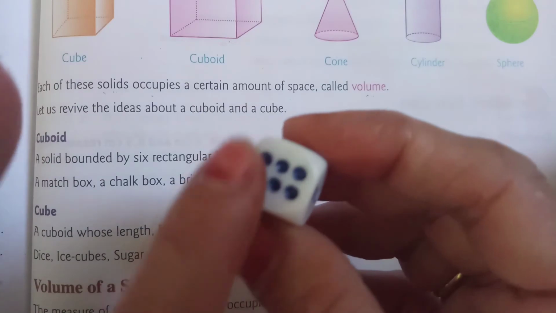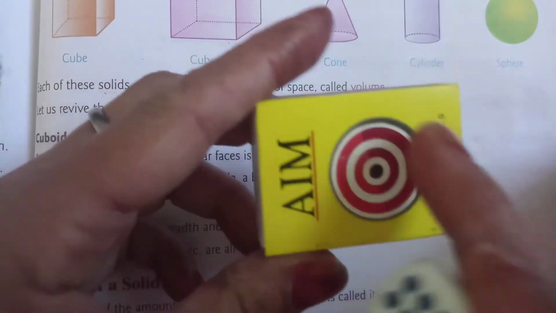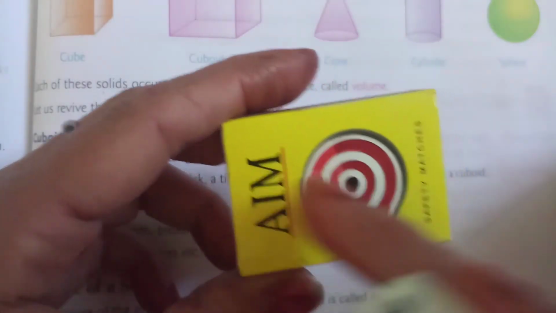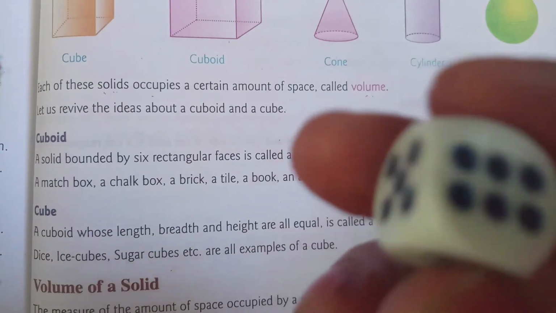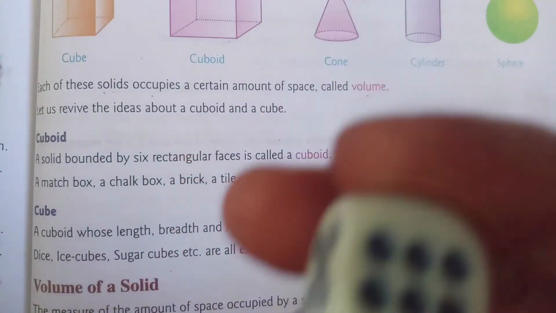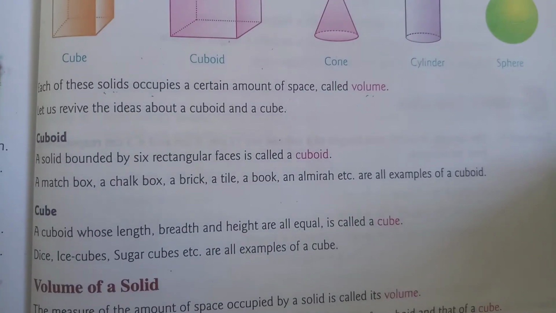Here, if you look at the matchbox, we have a rectangular face. Its length and breadth are different. But here, if you look, it has equal faces. Okay. So it has 6 square faces, 12 edges and 8 vertices.